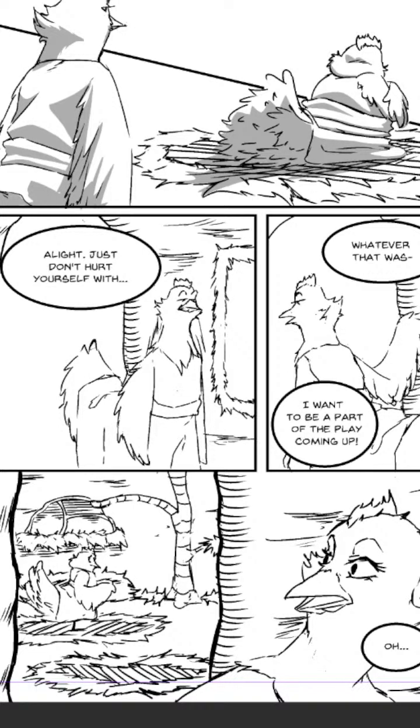Oh, it is a rain frog. LOL. I like frogs. They're adorable.